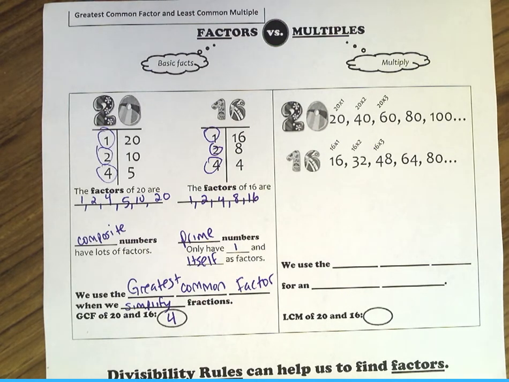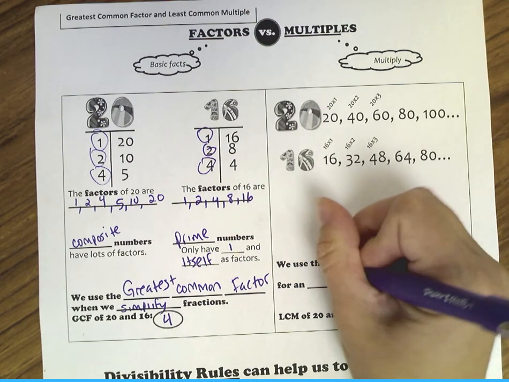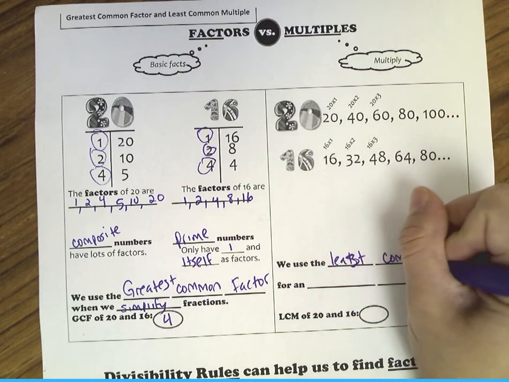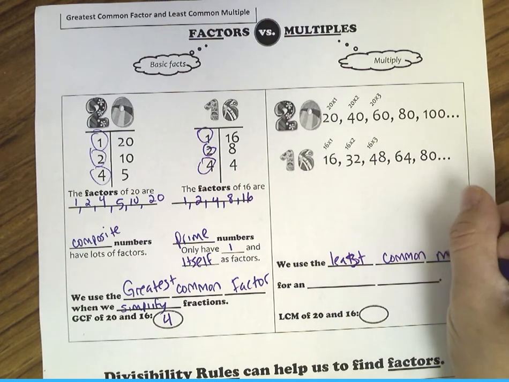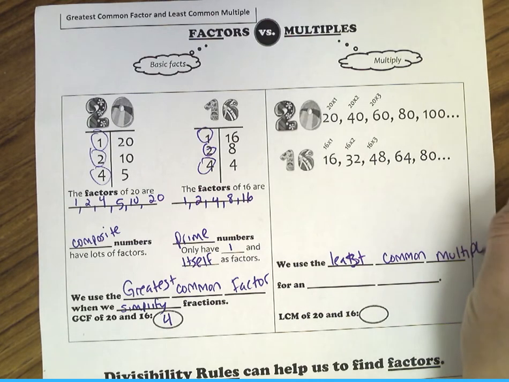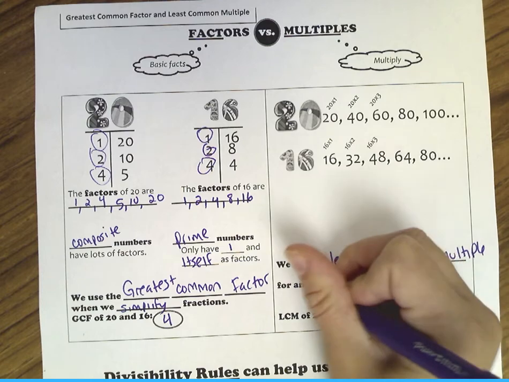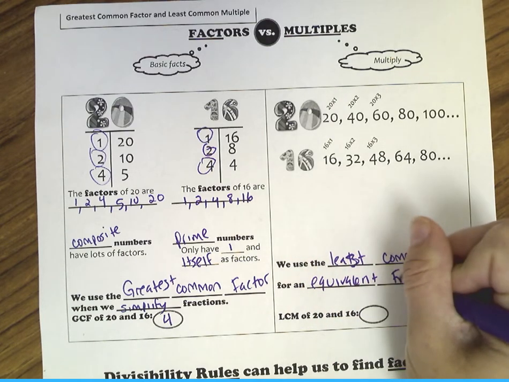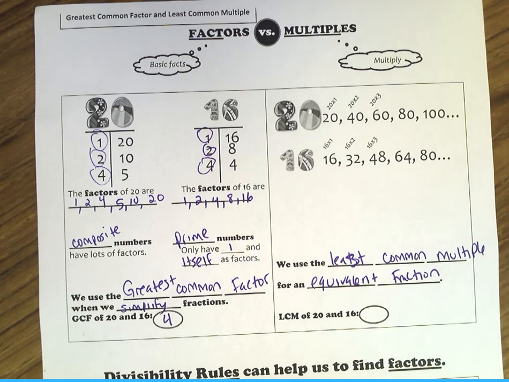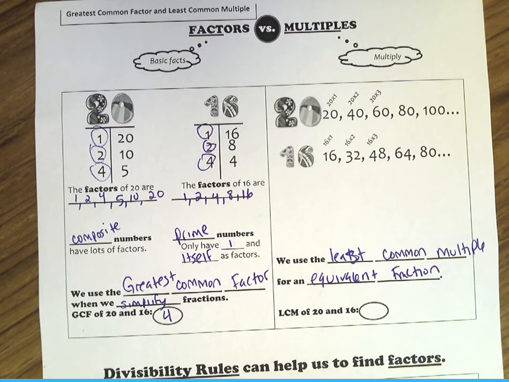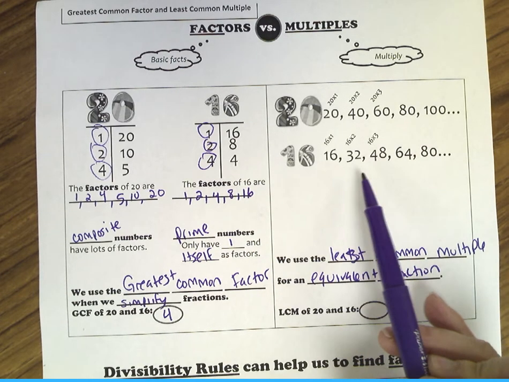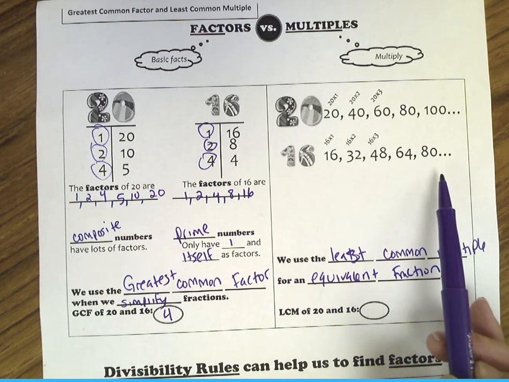Multiples. We use the least common multiple for an equivalent fraction. So here I have my multiples of 20 and 16. 20, 40, 60, 80, 100. 16, 32, 48, 64, 80.